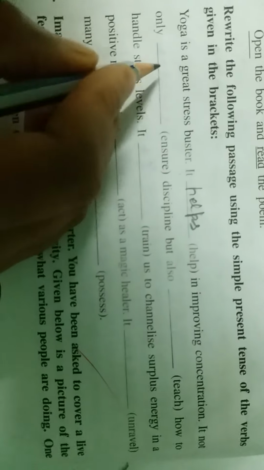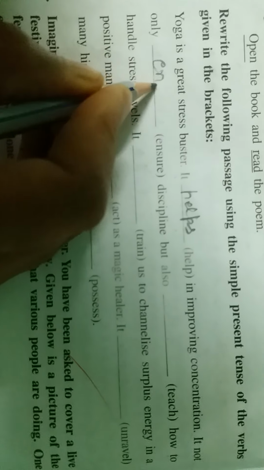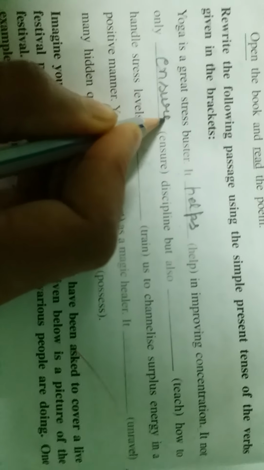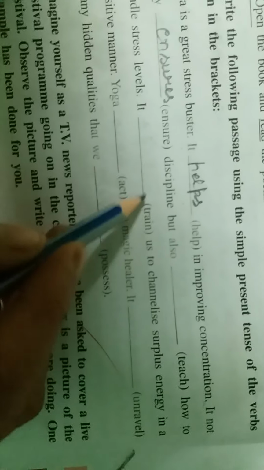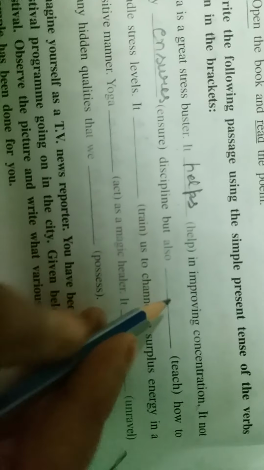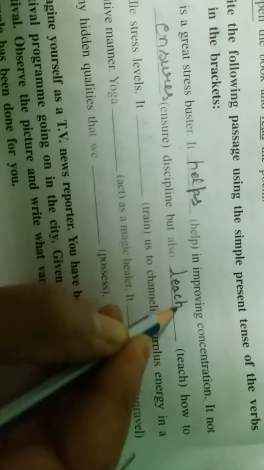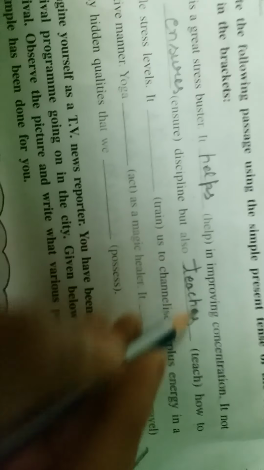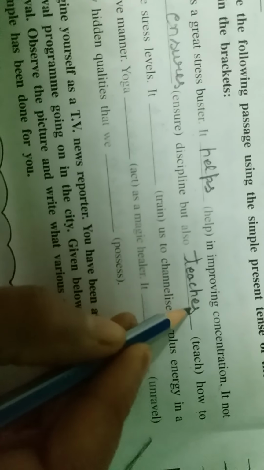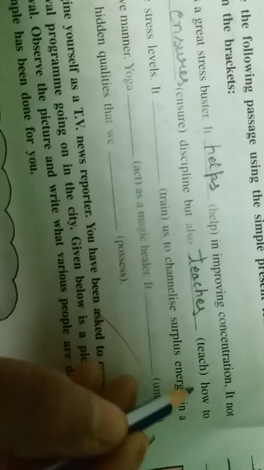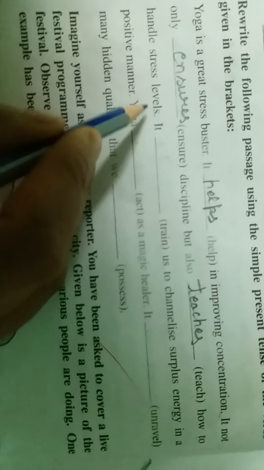It not only ensures, again with verb we use s or es, our subject is also singular, ensures discipline, but also teaches. Our verb is teach. With teach, es we have added. Teaches how to handle stress levels.